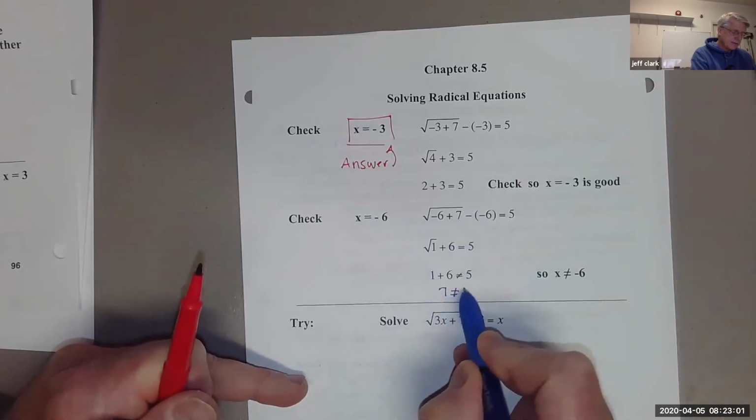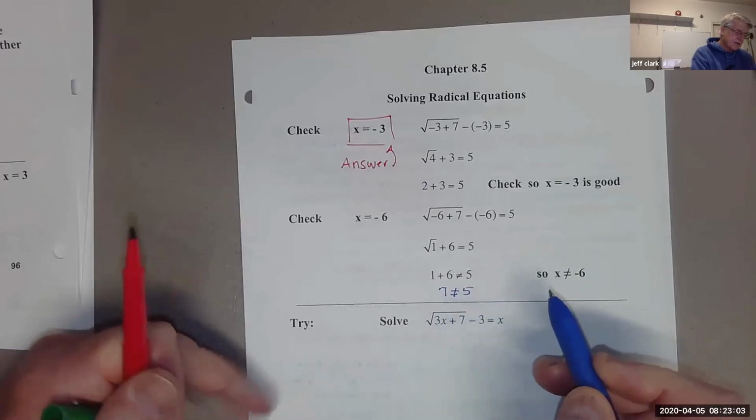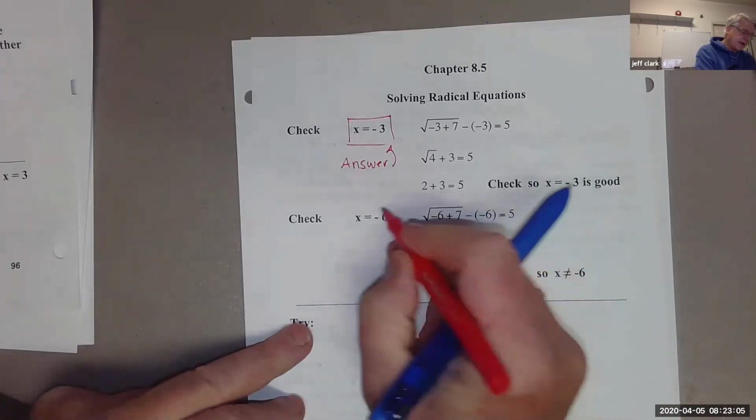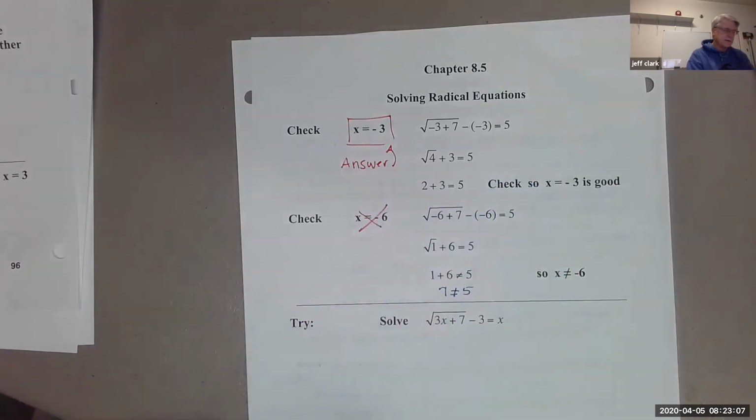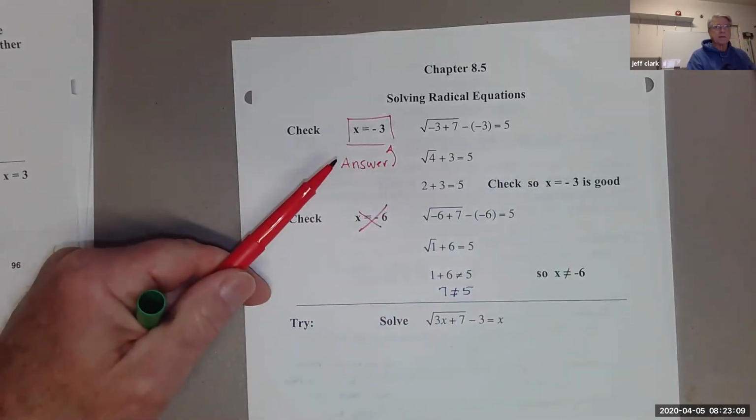7, of course, doesn't equal 5. That's ridiculous. So you can't do that one. That's gone. So the only answer is the one I boxed up here. That's it.